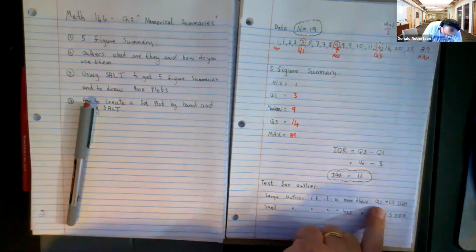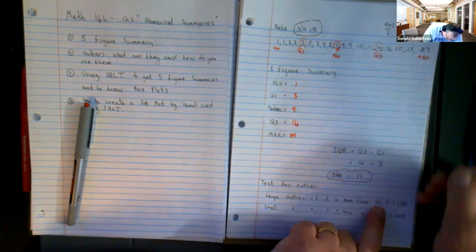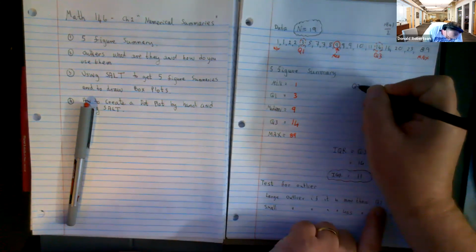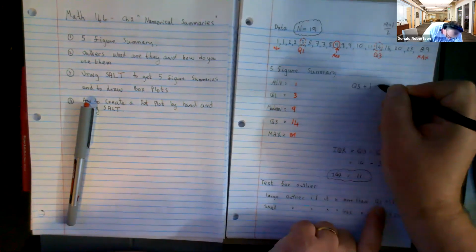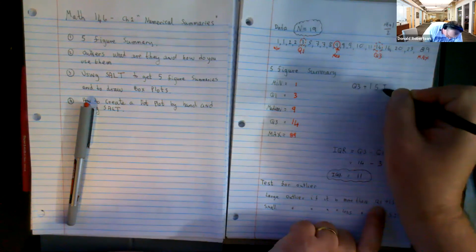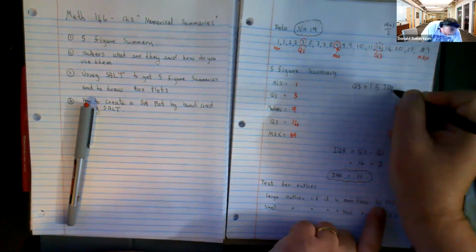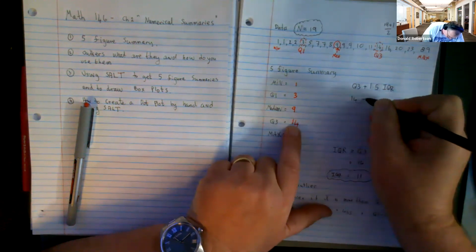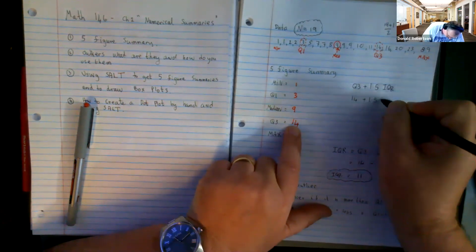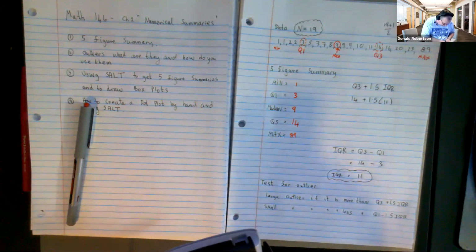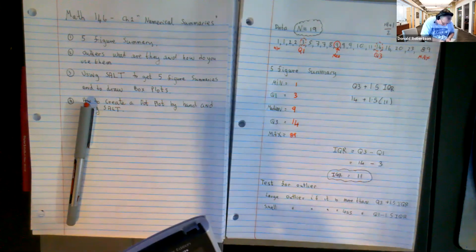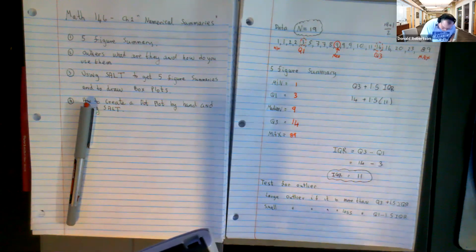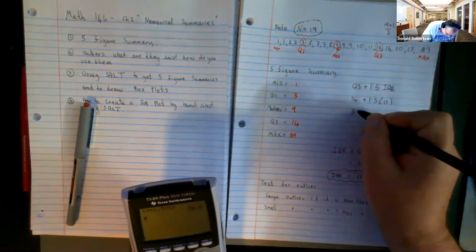So let me do a check on 89. Q3 plus 1.5 interquartile ranges. Q3 is 14, plus 1.5 times 11. If you go 14 add 1.5 times 11, you get about 30.5.